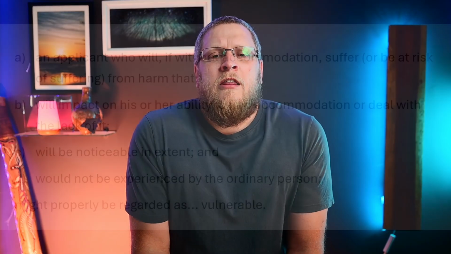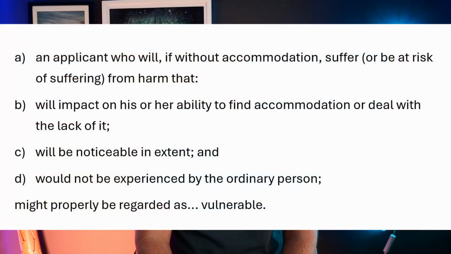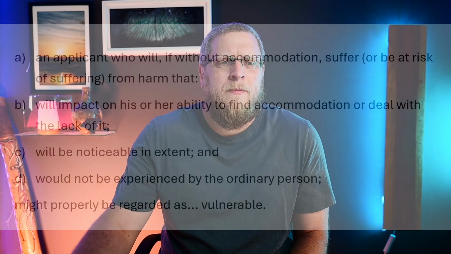So he basically states in his textbook that an applicant who will, if without accommodation, suffer or be at risk of suffering from harm that will impact on his ability to find accommodation or deal with the lack of it, will be noticeable in extent and would not be experienced by the ordinary person, that person might properly be regarded as being in priority need. I'm paraphrasing that last bit. And what I've done here is I've taken a bit of liberty with this and I've separated it out into 5 different arms. So it's actually 1, 2, A and B, and then 3 and 4.